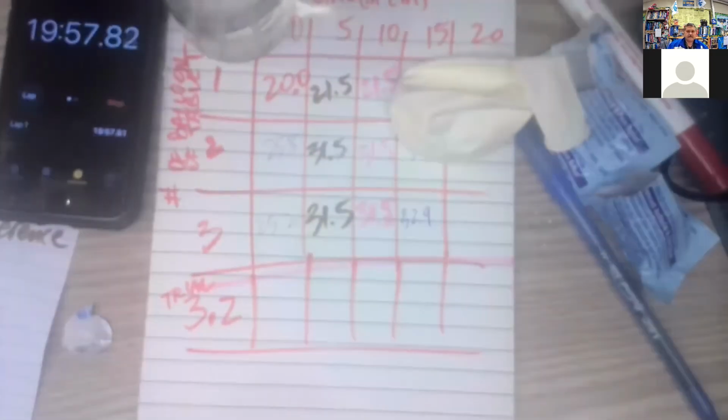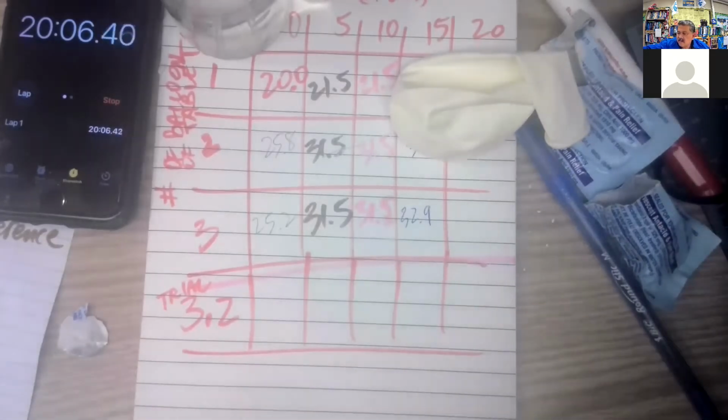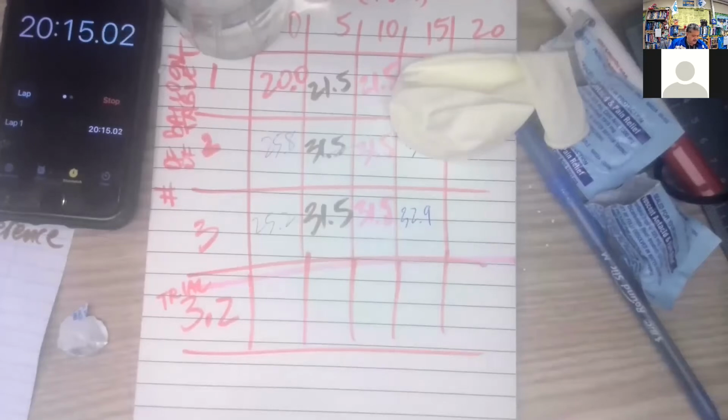But before we do that, let's go ahead and make that final measurement. Let's see, what do I have? Brown marker.